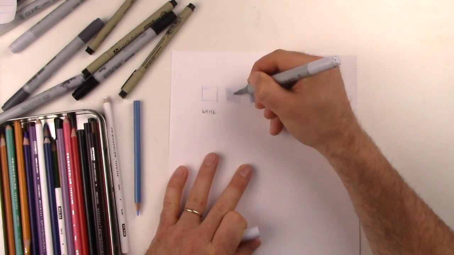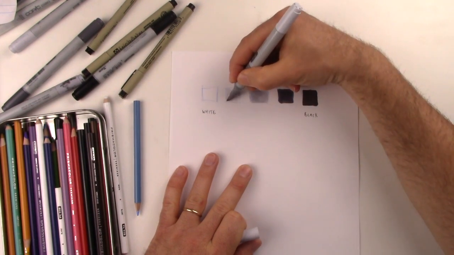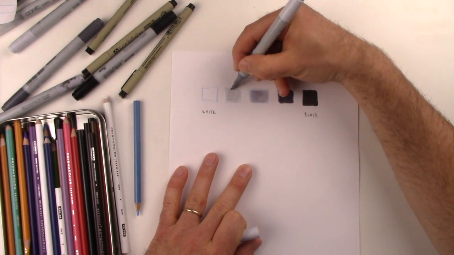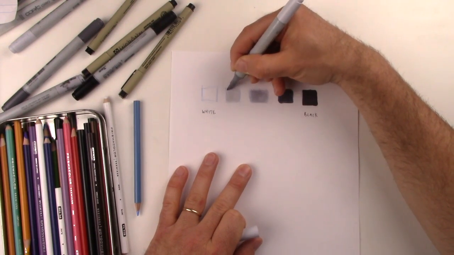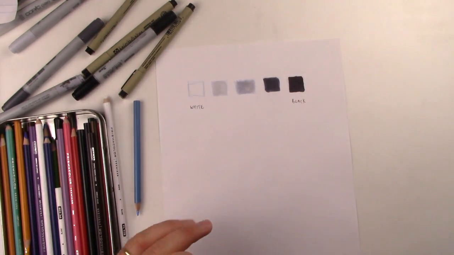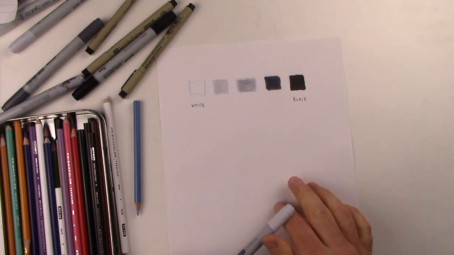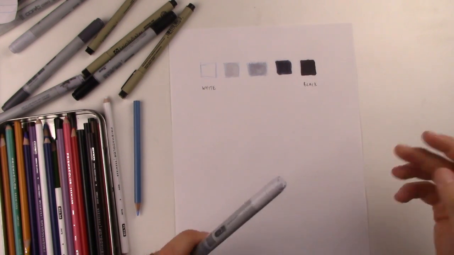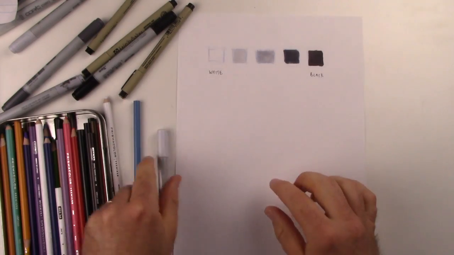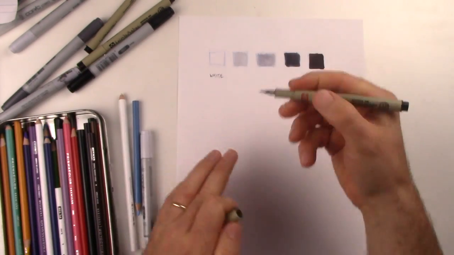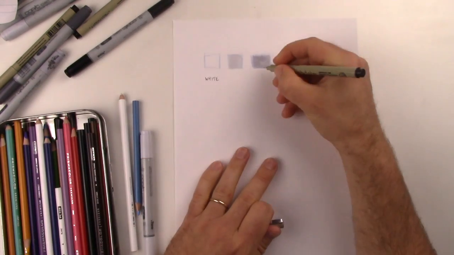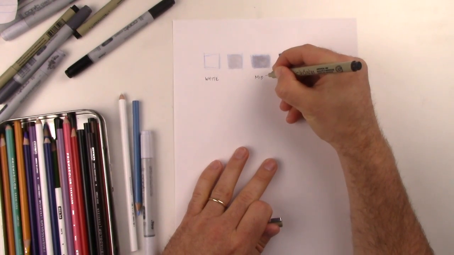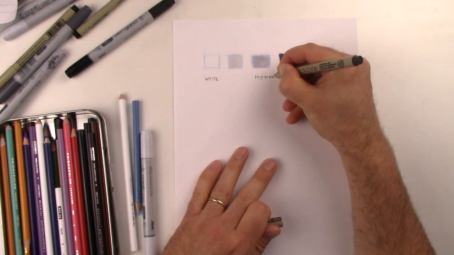And for this particular task, when we're thinking of creating form or three-dimensionality or a sense of space in a work, you can keep a fairly limited tonal palette in order to help create that sense of three-dimensionality and to create some visual interest. So we have our white, black, as well as what we'll call our mid-tone gray.